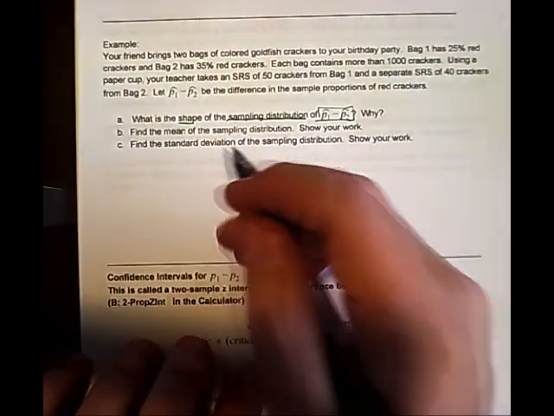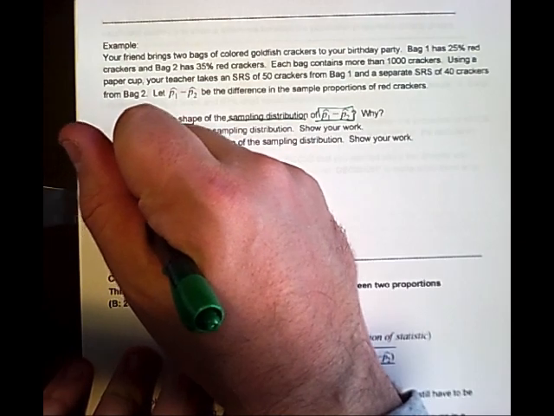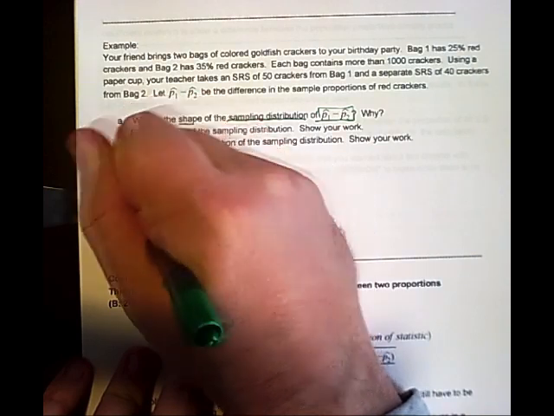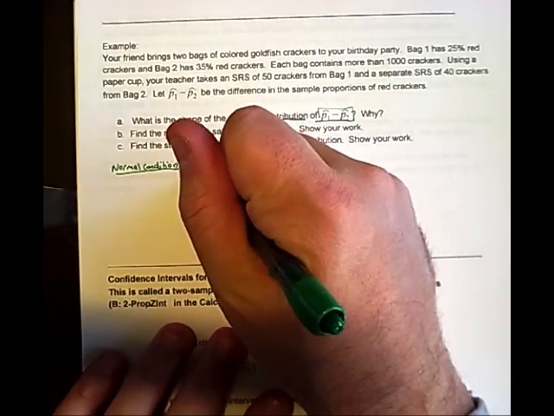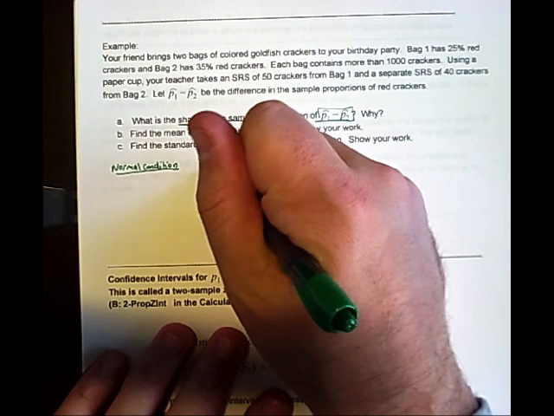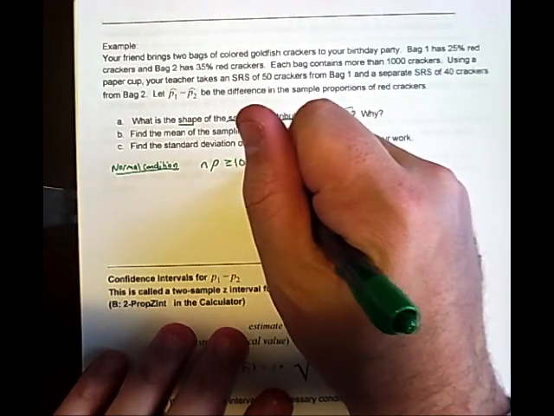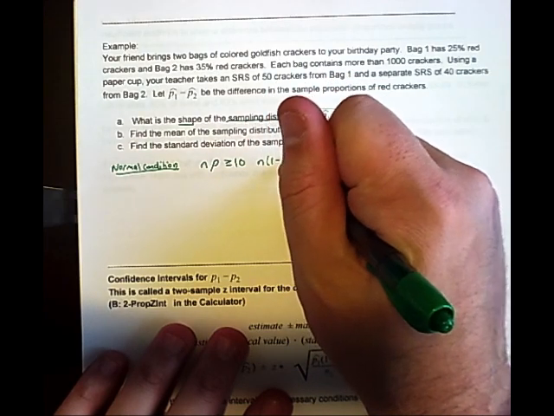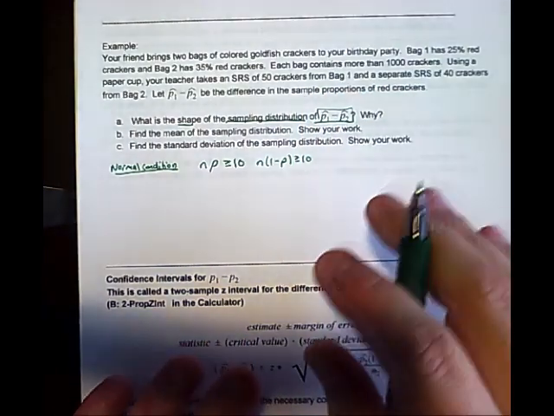Okay, so if they're asking me about the shape, let's check the normal condition. All right. So what we're used to doing for the normal condition when we deal with proportions, again, is to take our n times our p has to be greater than or equal to 10. And we also have to have n times 1 minus p be greater than or equal to 10. But now we have two groups.